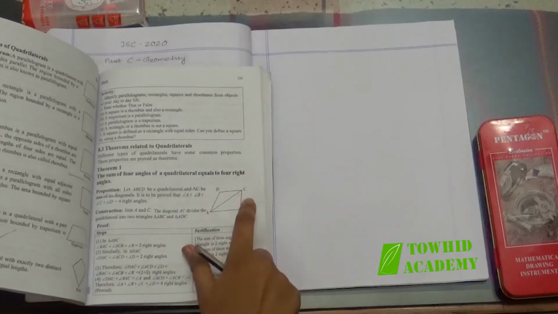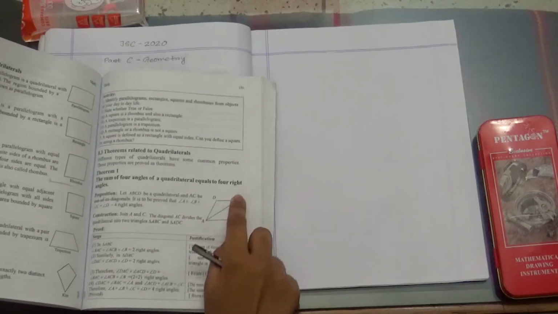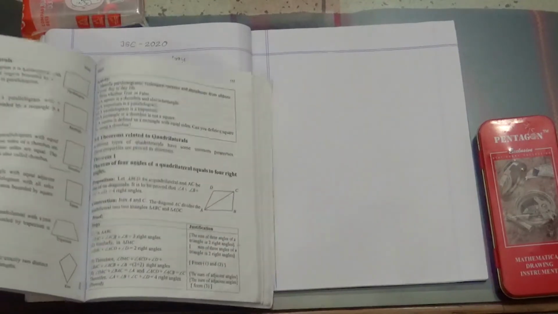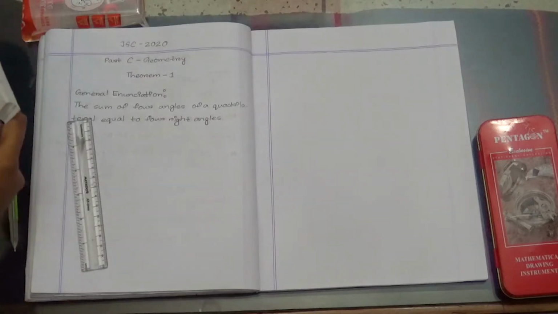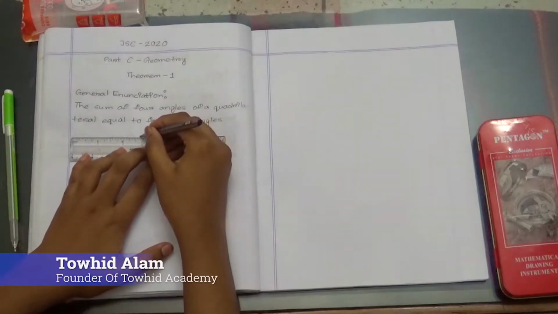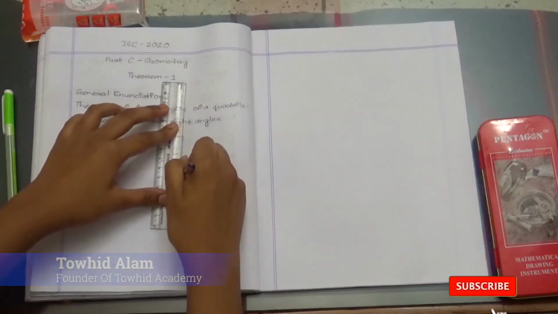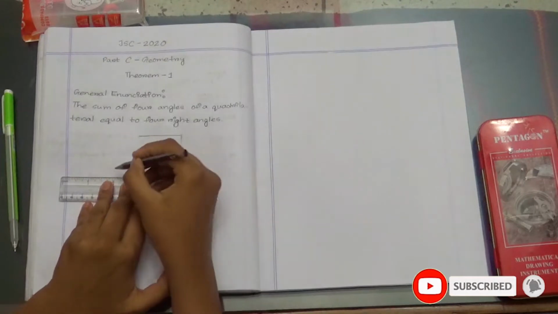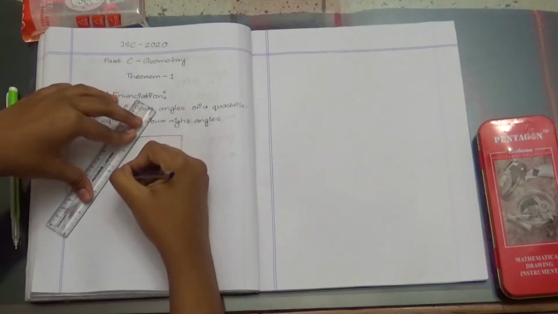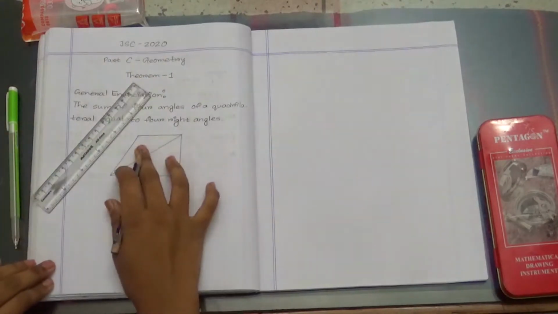We do not have to draw the exact quadrilateral shown in our book. We can draw any quadrilateral, but there must be a diagonal in the quadrilateral, which will divide it into 2 parts. So let's draw the diagonal which will divide the quadrilateral into 2 parts.